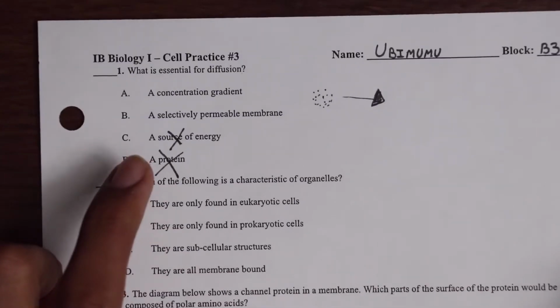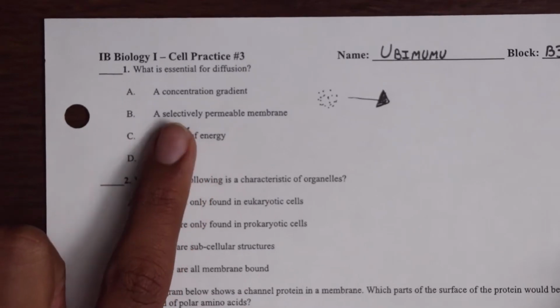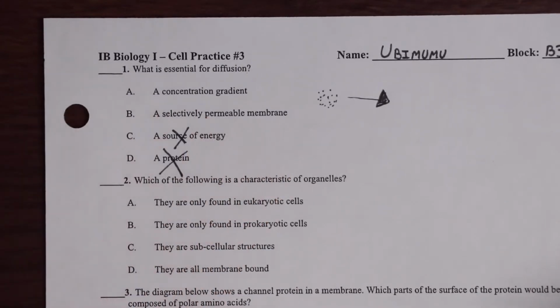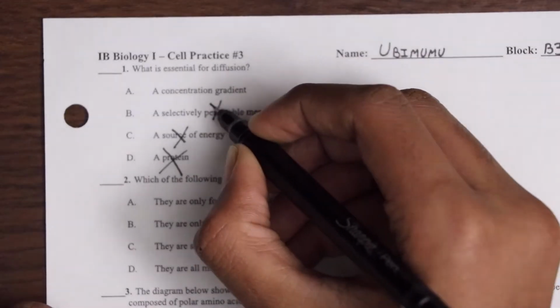You just need, let's look at B, a permeable membrane. Think about another analogy. Like my flashlight example, that was diffusion. Did I need a membrane? No, not really. Or something else, let's say a bottle of perfume. If you open up that bottle of perfume and it disperses throughout the entire room by diffusion, you don't need a membrane for that either.